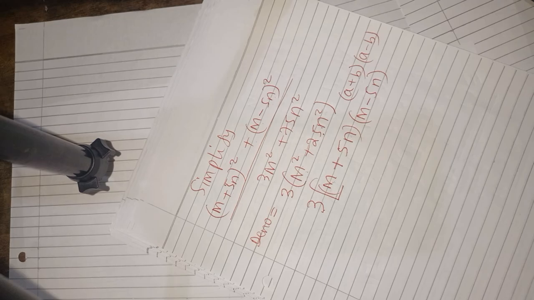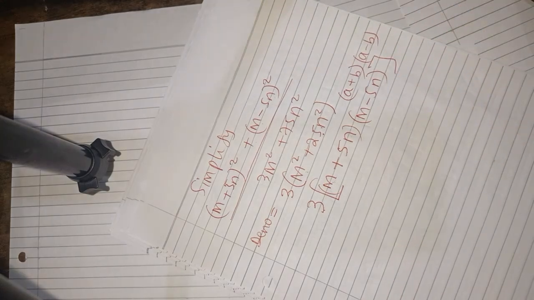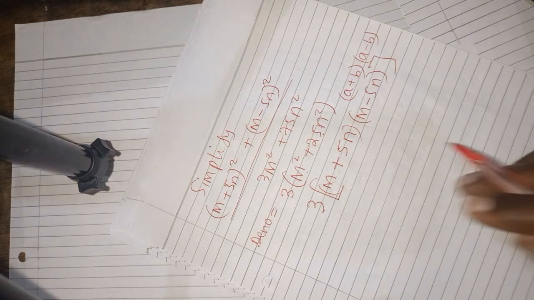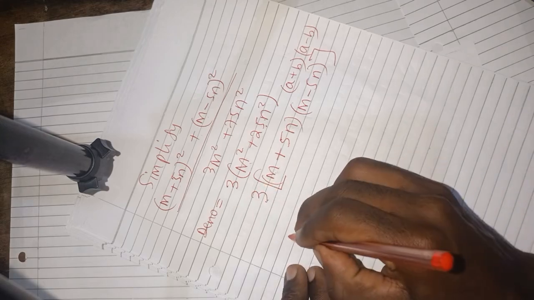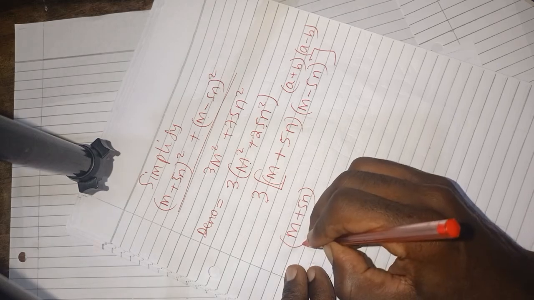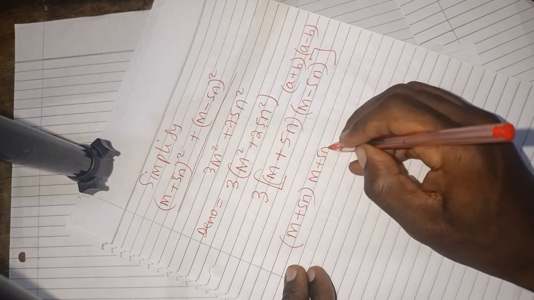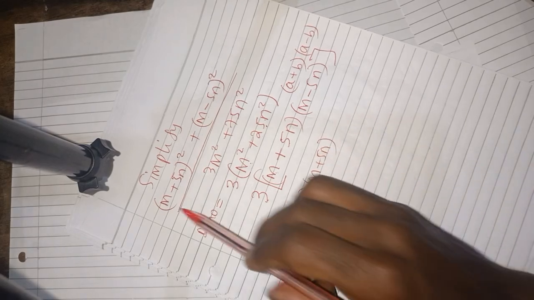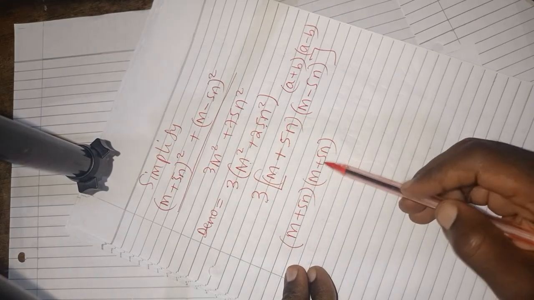Great. So I'll literally have this as the final expression to present. I'll come down and write the numerator: m plus 5n and m plus 5n. Why am I doing this? Because (m plus 5n) squared is the same as (m plus 5n) multiplied by (m plus 5n).